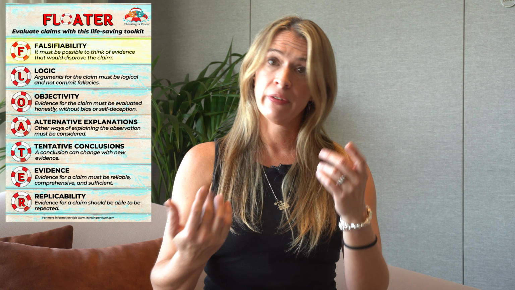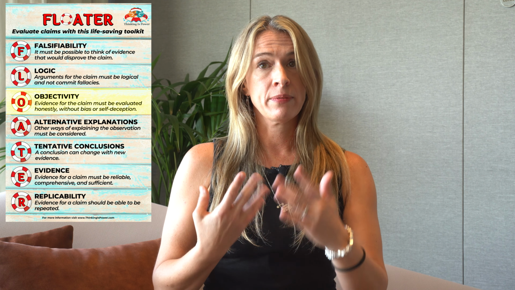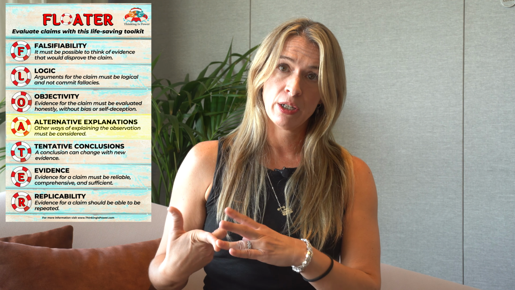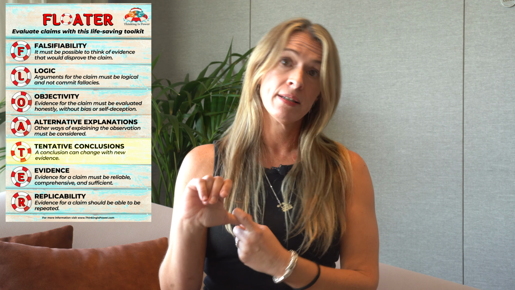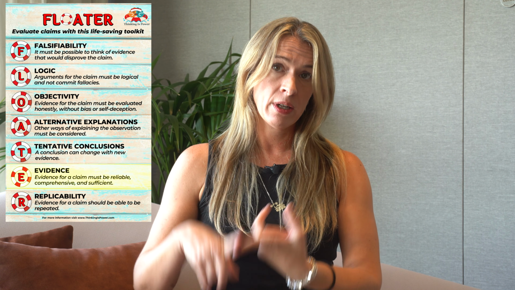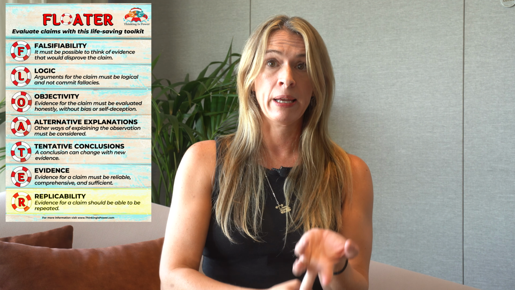If you were to summarize the major concepts in critical thinking and science literacy, it might look like FLOATER. So the acronym stands for F is falsifiability, L is logic, O is objectivity, A is alternative explanations, T is tentative conclusions, and then evidence, and then finally reproducibility.